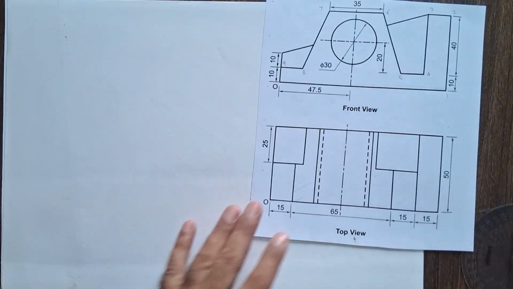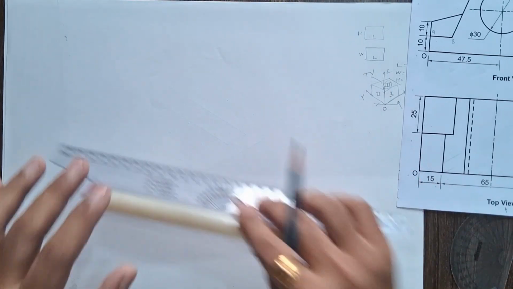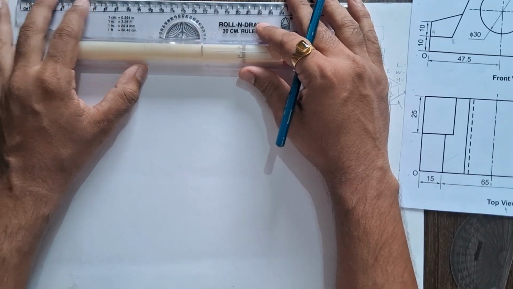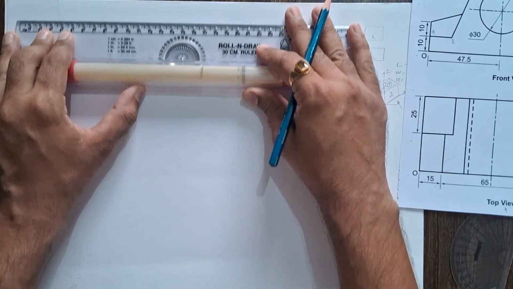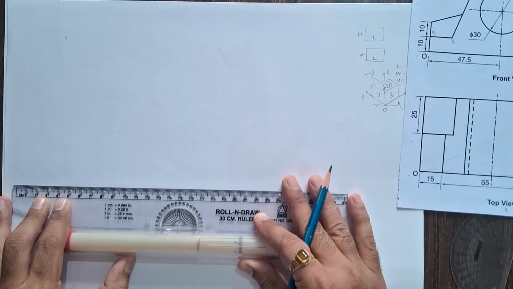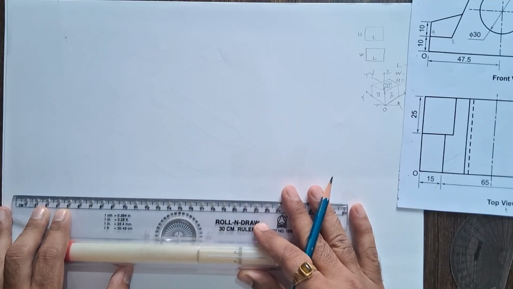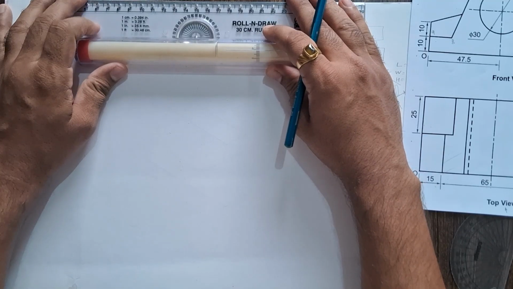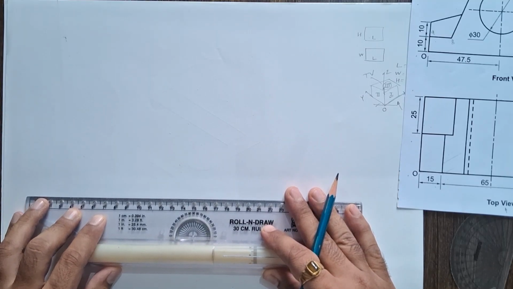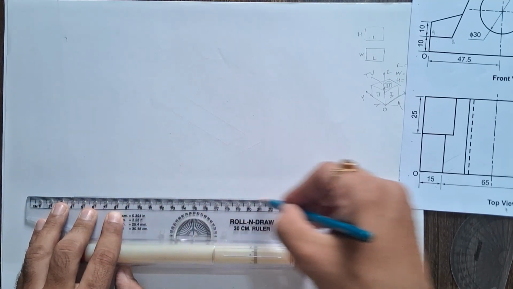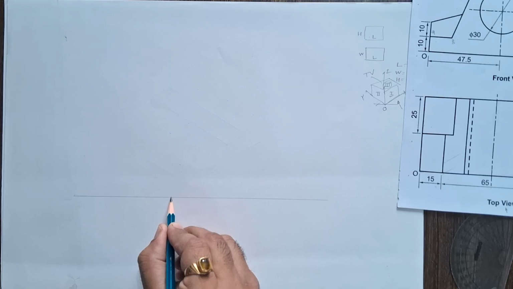So for isometric view, first draw the isometric box, and for the isometric box take 30, 90, 30 degree angle. Draw the horizontal line.